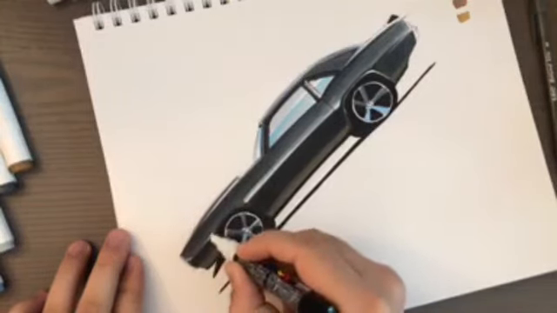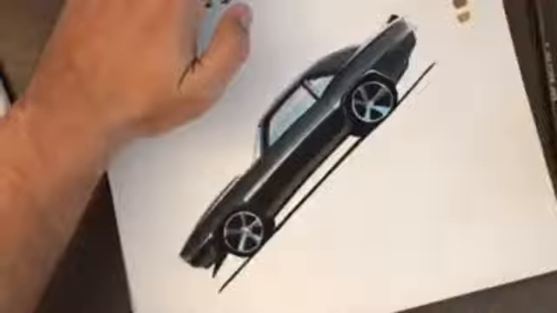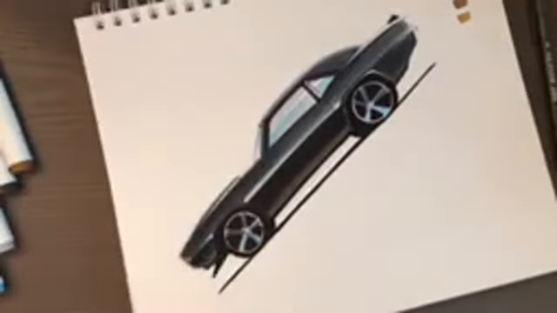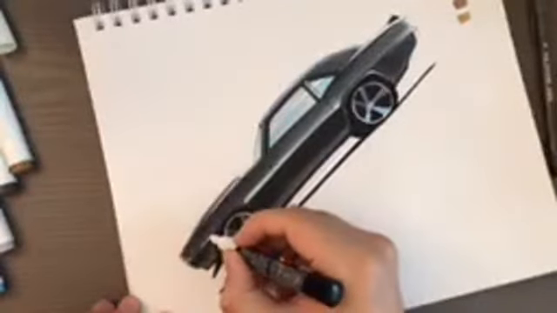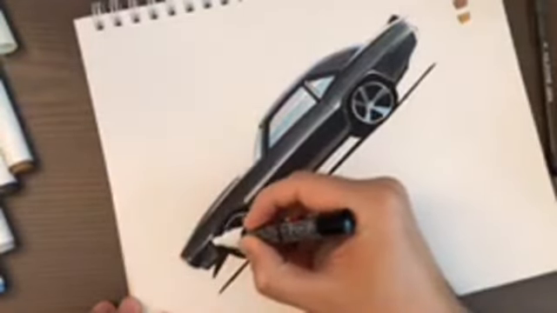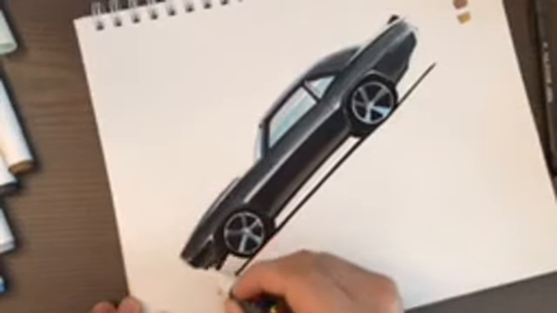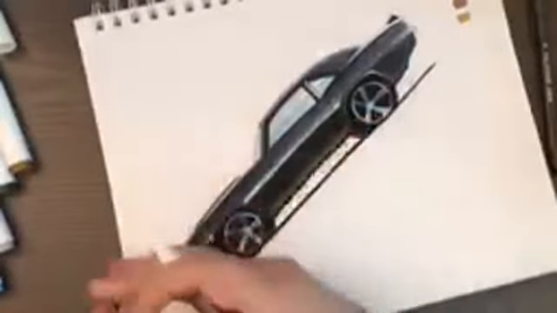So I'm going to start by adding, still need to shake it more, just basically improve the highlights you already have. And I like to start from the front, because I'm gonna move my hand this way and I don't want to mess up the white ink as I go.